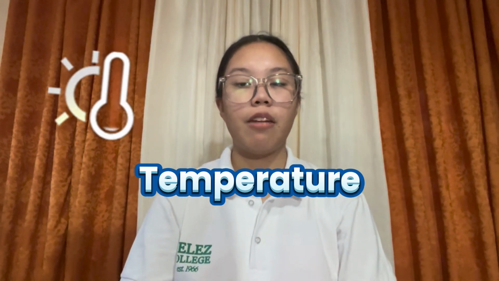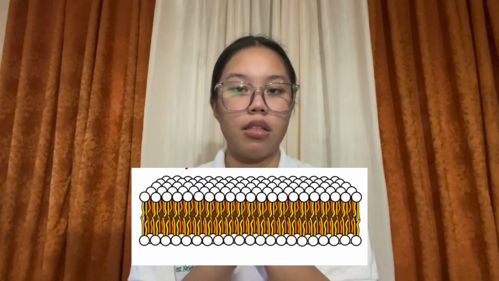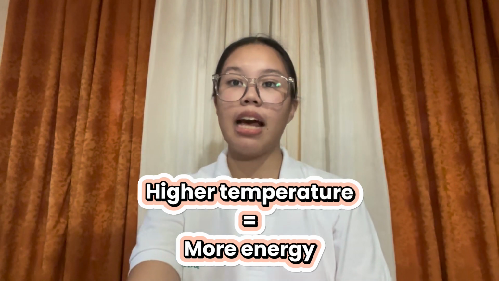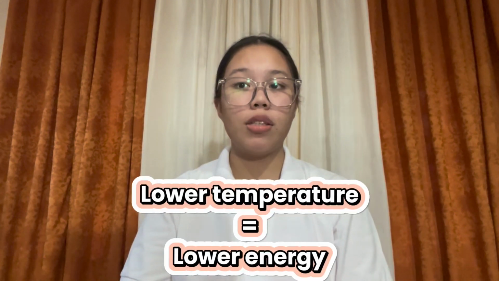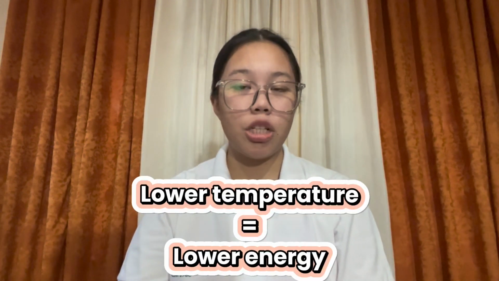The way phospholipids arrange in a bilayer is sensitive to heat. At higher temperature, the hydrophobic tails have more energy. They move more freely, making the membrane more fluid. But when it's too hot, the membranes lose their stability. At lower temperature, movement slows and the tails pack more tightly, making the membrane more rigid.